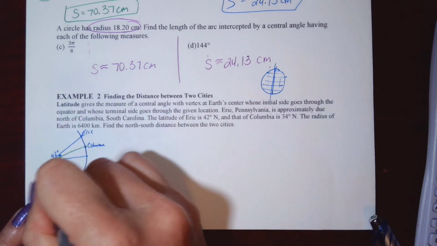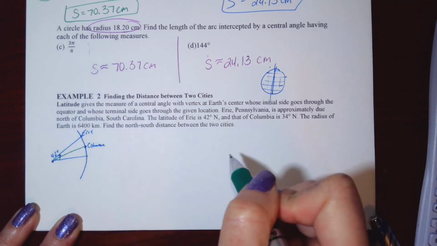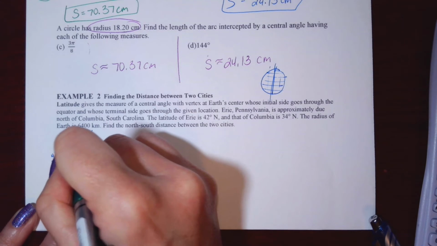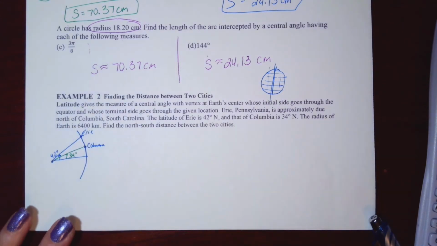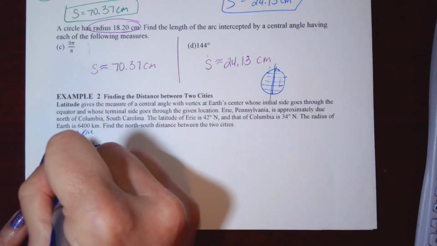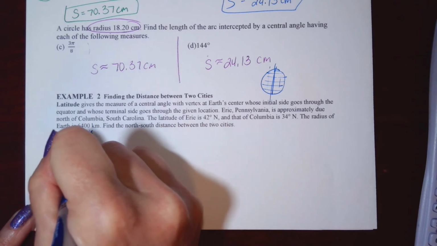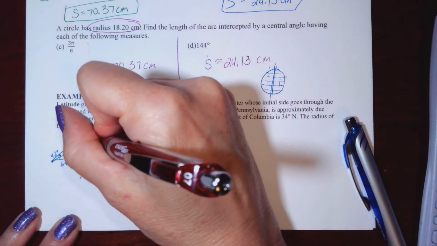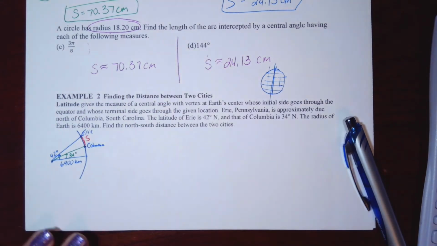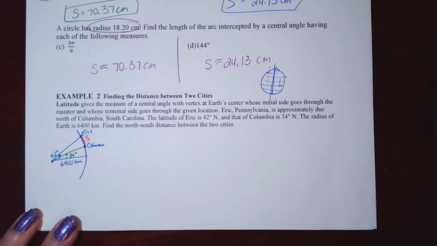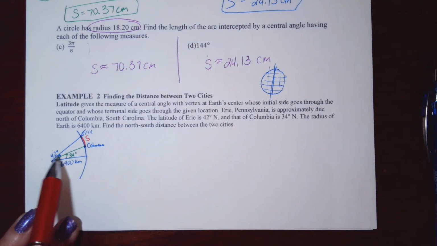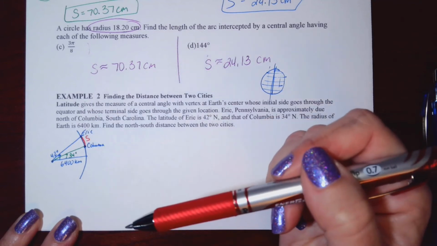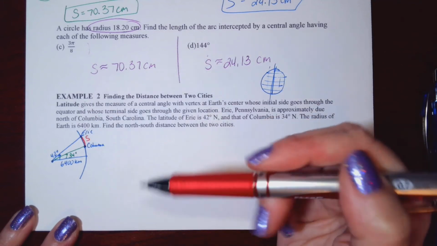So when I connect this line from the center of the Earth out, I get an angle of 34 degrees north. The radius of the Earth is approximately 6,400 kilometers. And we want to find the north-south distance between the 2 cities. So this value S is what we're looking for. I was given 2 angle measures, but neither of them is the angle theta that I'm interested in here. Do you notice that?